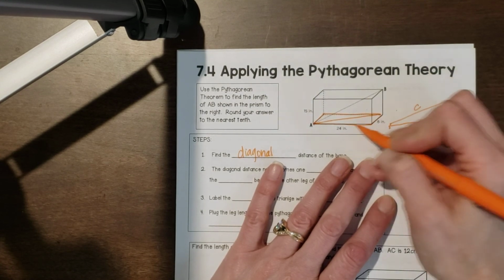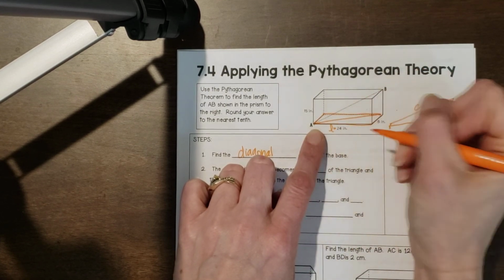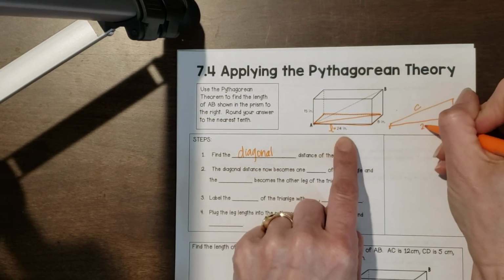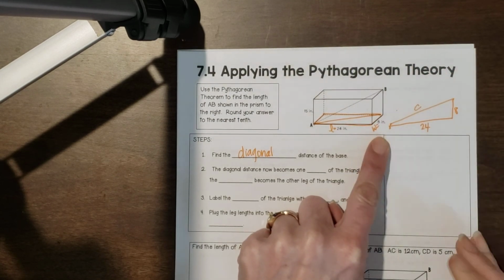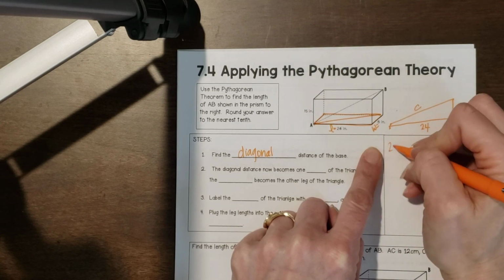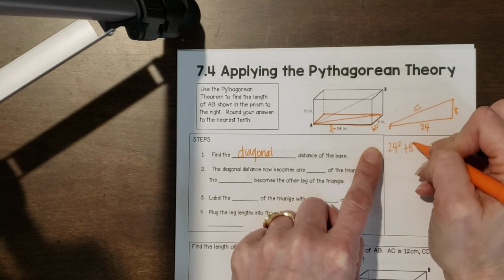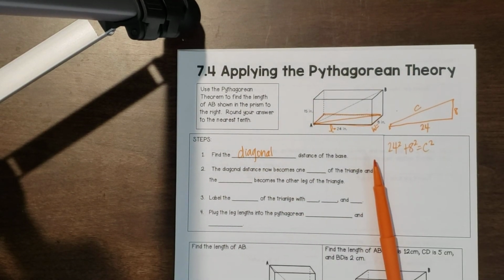We're trying to find this. And we can see right here that the length of this is 24 inches and the width of this is 8 inches. So we're just going to do the Pythagorean theorem to find that C right there. So 24 squared plus 8 squared equals C squared. Oh, and I didn't get out my calculator. See, that's what happens when I do this at home. I'm not prepared.